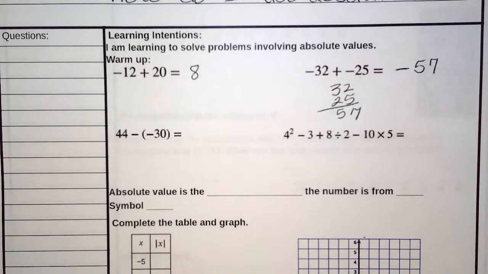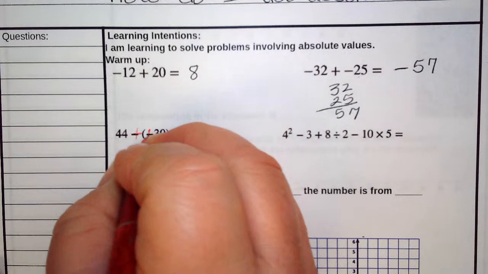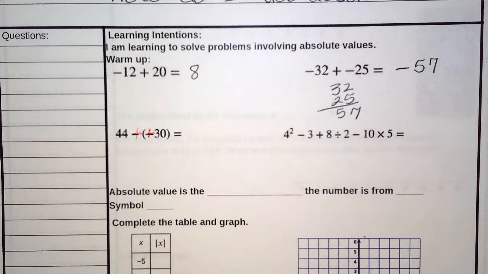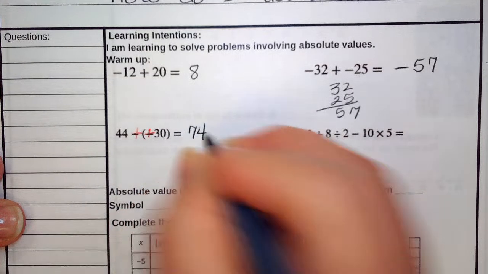Do we ever minus a negative? No. You plus that positive. So 44 plus 30 is 74.